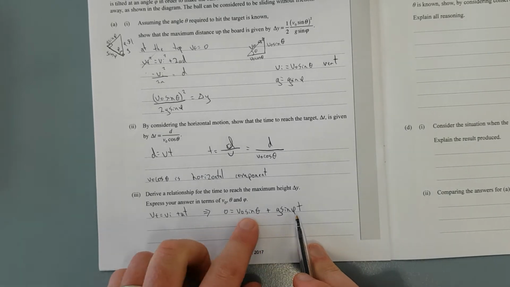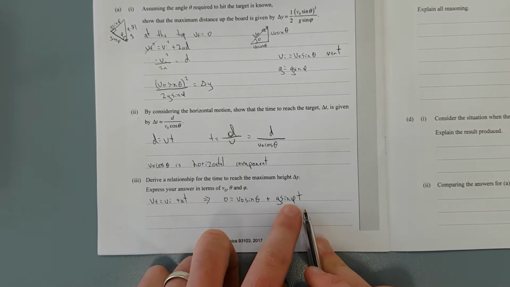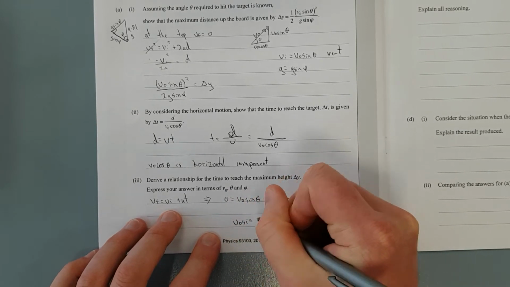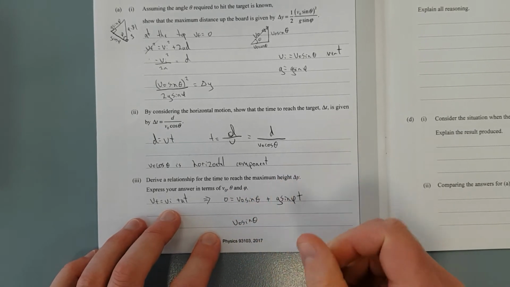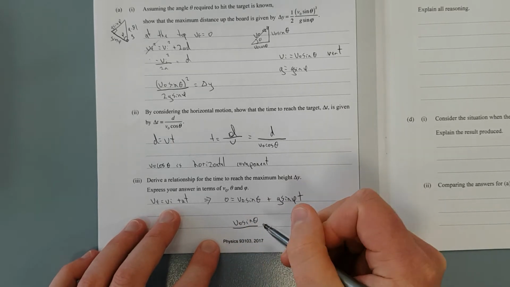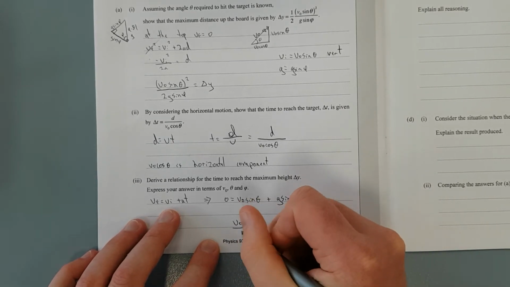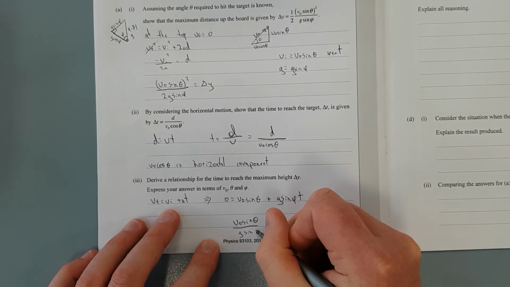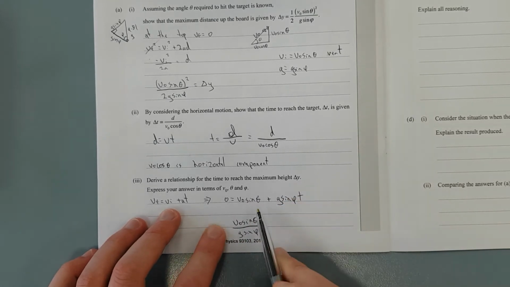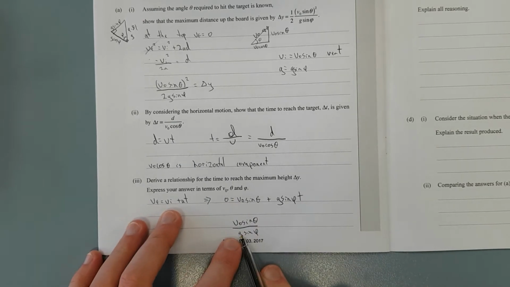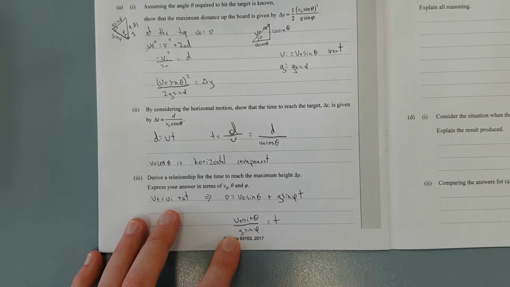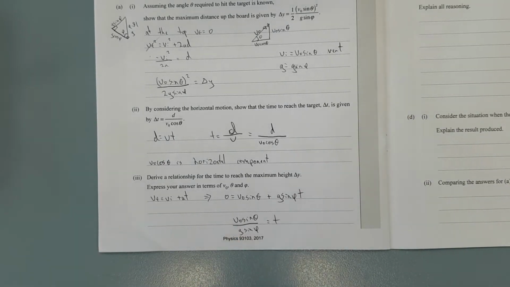We move this over to the far side, and then we move that underneath, and we just get V naught sine theta divided by G sine phi. This would have been a minus, but because gravity acts downwards, that's a minus as well, so they just cancel out, so we just get equals time. Very straightforward.